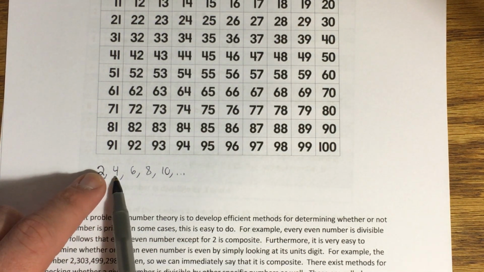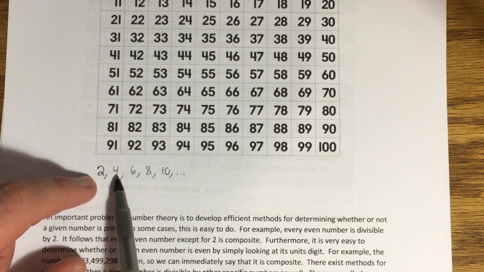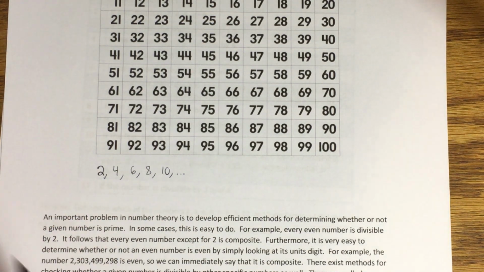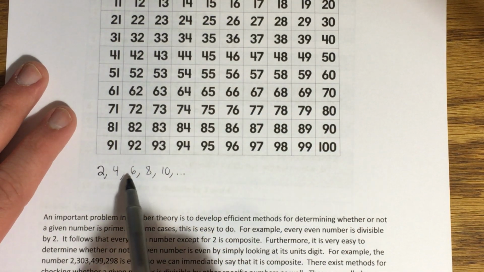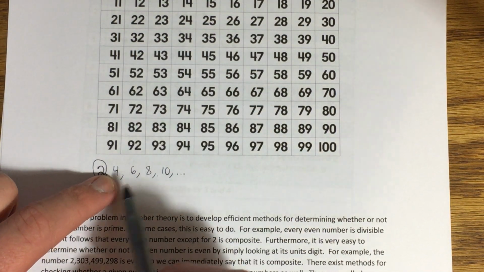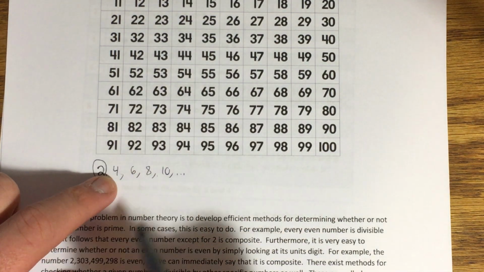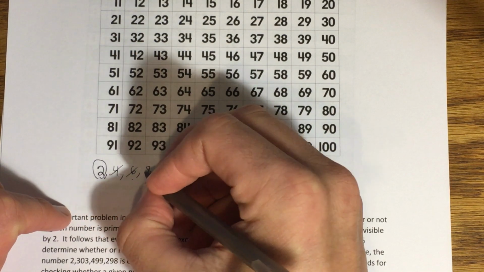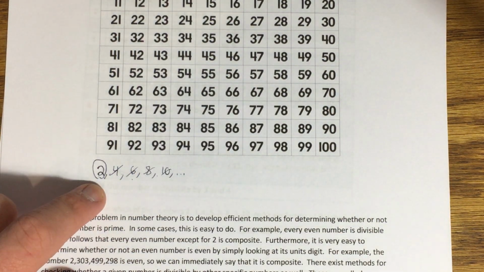So that means the number 4, for example, has 1, 4, and 2 as its factors. 6, in addition to 1 and 6, also has 2 as one of its factors. It also has 3, but that's kind of beyond the point. So every number after 2 is guaranteed to have at least 3 factors, because in addition to 1 and itself, we also know that 2 will be a factor. That means every single number in this list after 2 has to be composite.